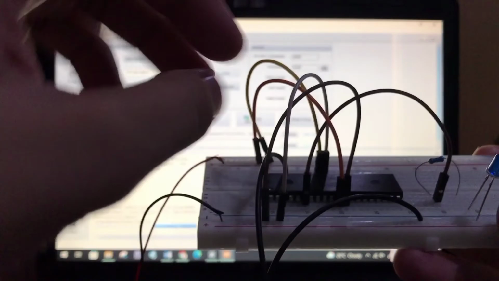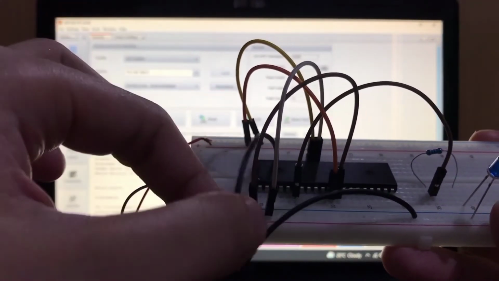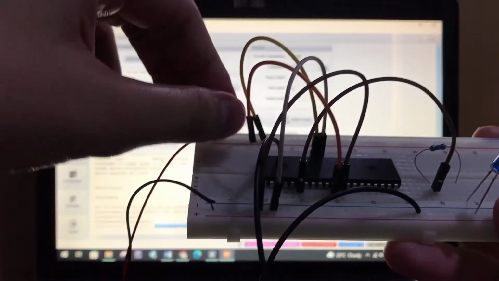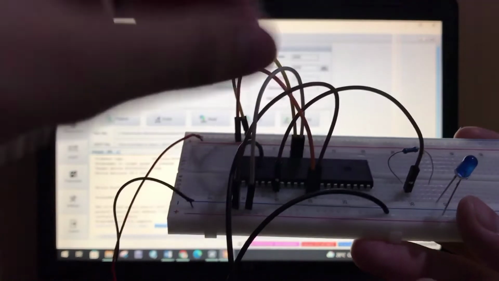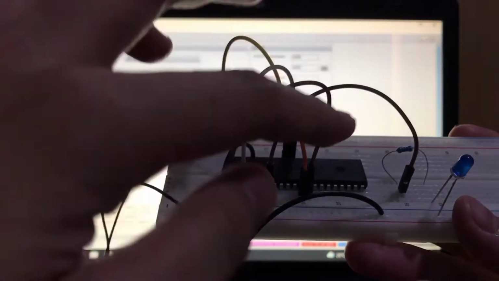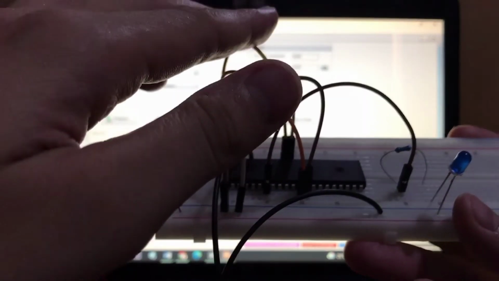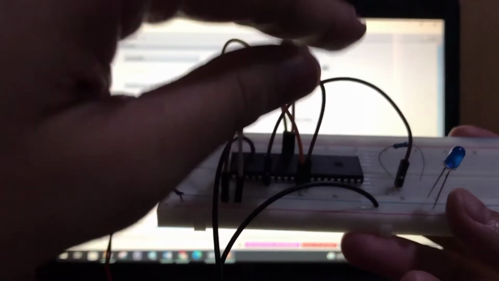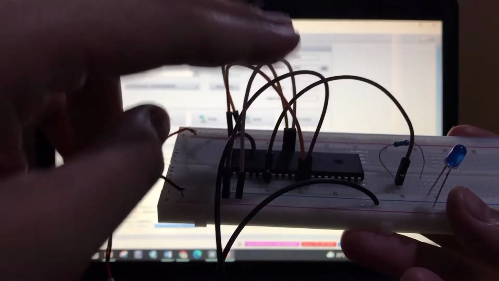And then on the IC, all VDDs on both sides will be connected on the positive terminal, while all VSS will be connected on the negative terminal. So all VDDs are on the 11th slot and 32nd slot, while all VSS are on the 12th slot and 31st slot.